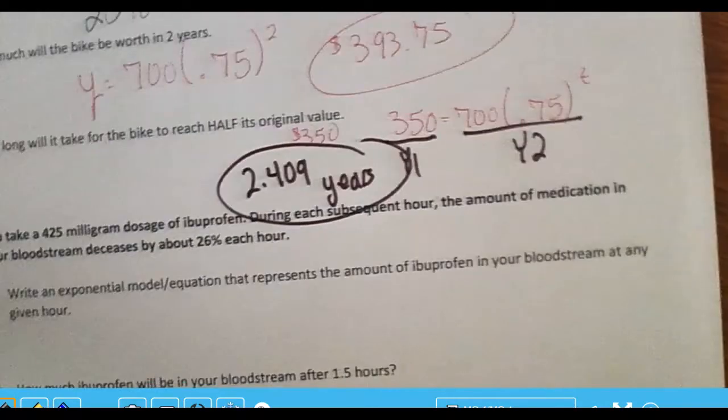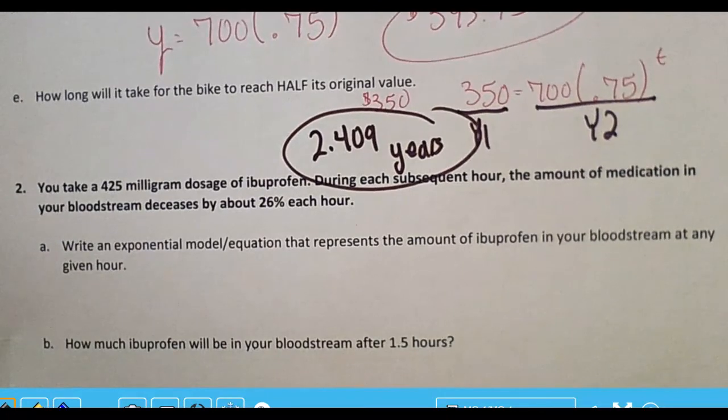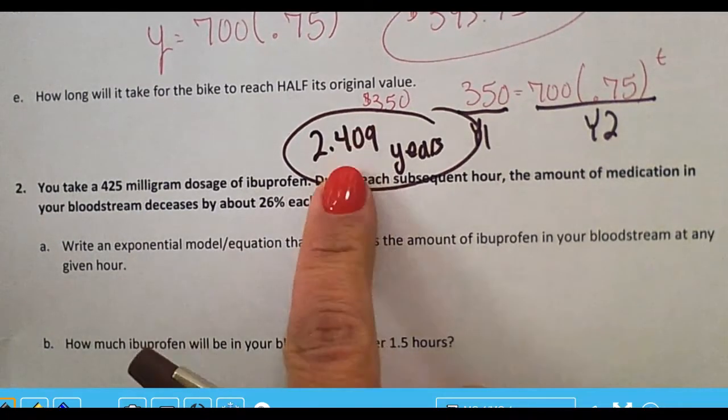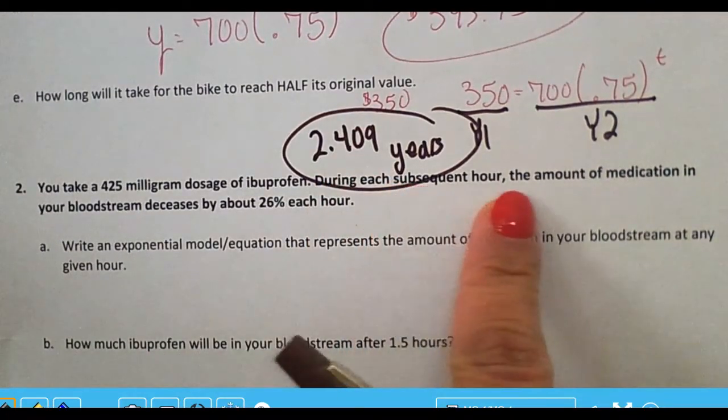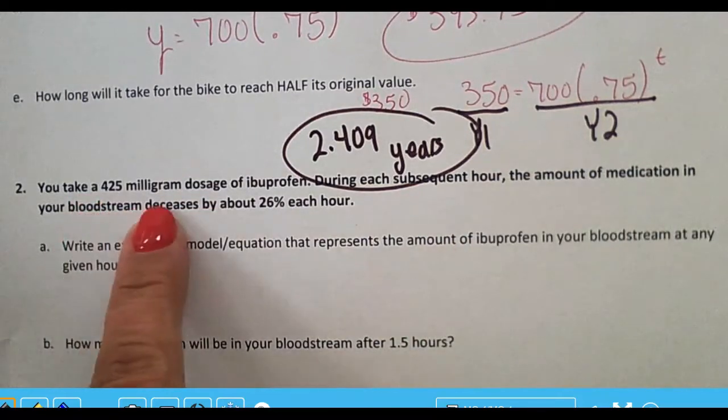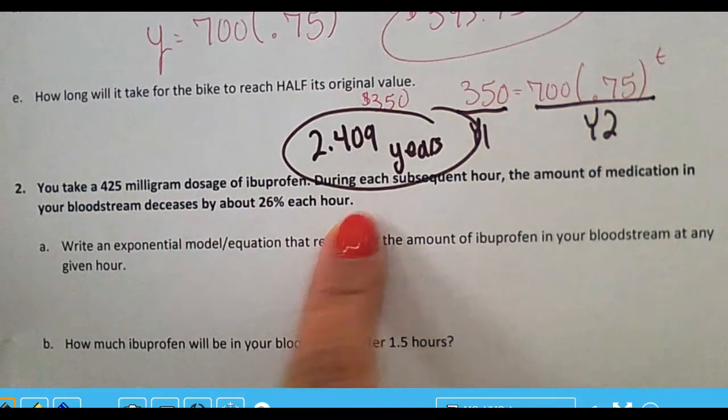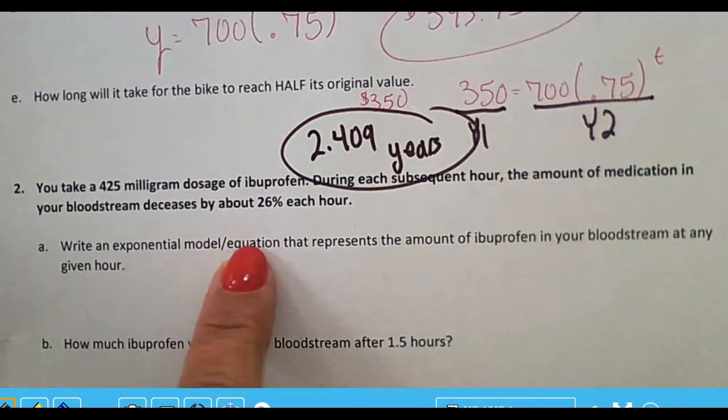All right, next one. You take a 425 milligram dosage of ibuprofen. During each subsequent or following hour, the amount of medication in your bloodstream decreases by about 26% each hour. So first we're just going to write a model that represents this. So I want something that looks like this.